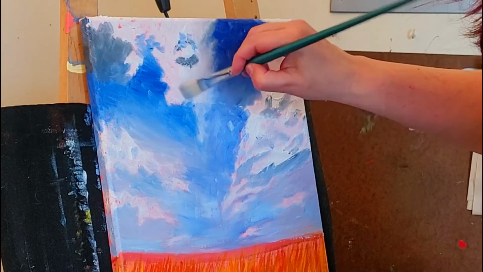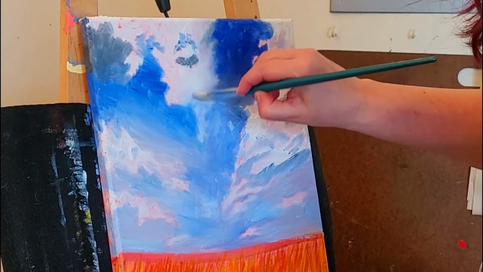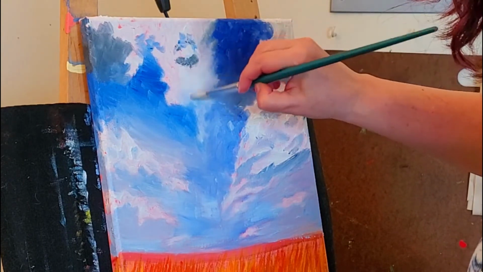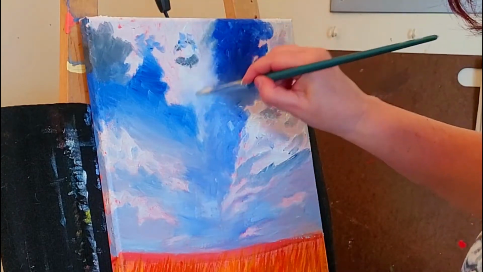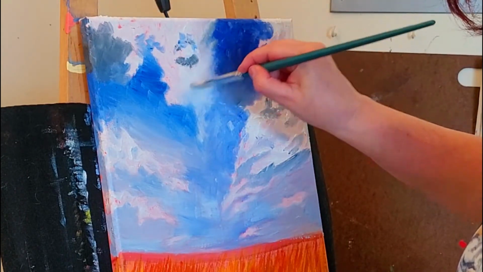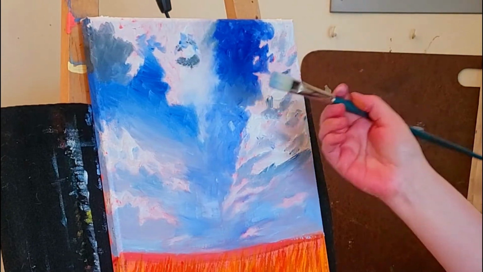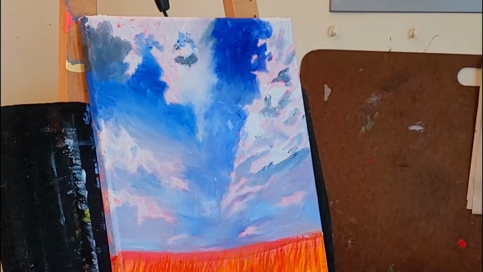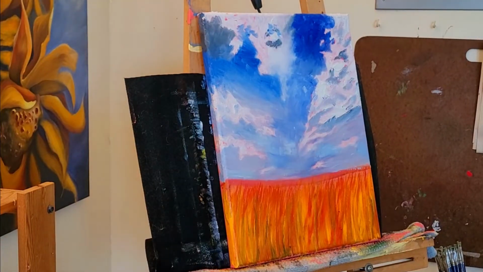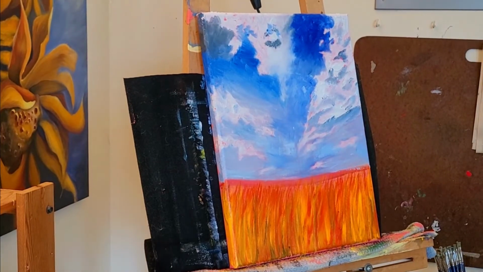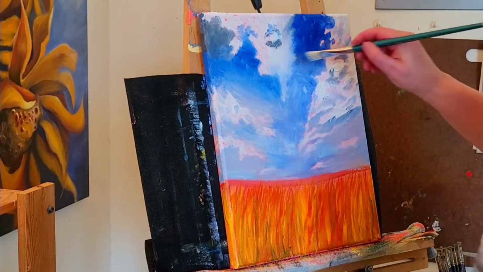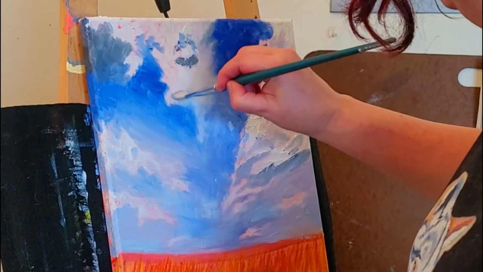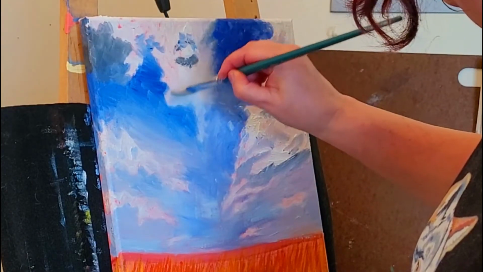And I always encourage you to stand back at each section because it's hard to see things coming together when you're this close to your work. So stand back, and I'm going to do that now. And take a look. And that's when you can see things coming together. So I like how this is working out. I'm going to keep going with it.